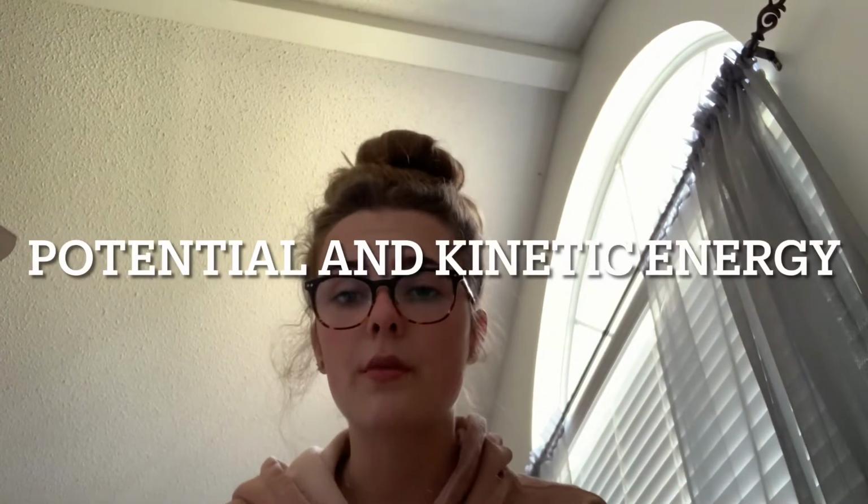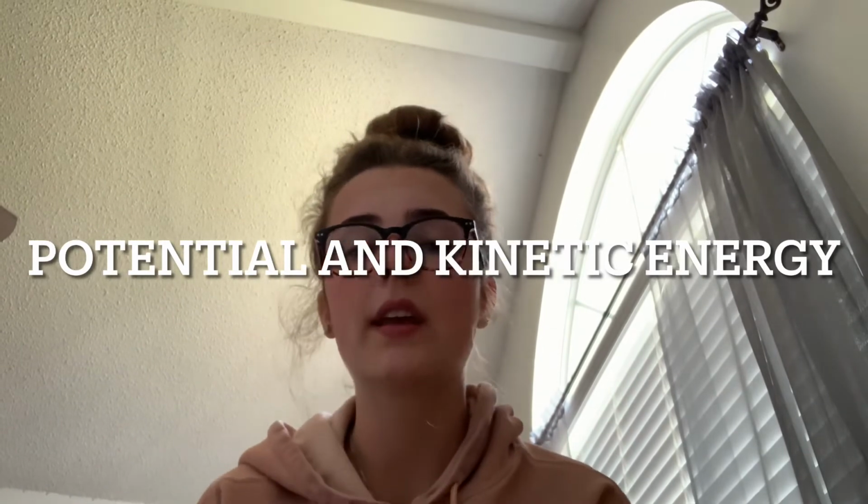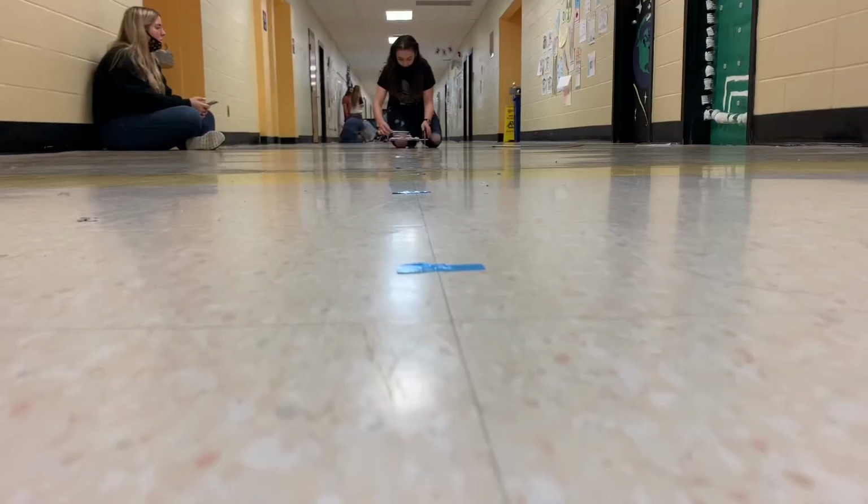When using our car, we can see both potential and kinetic energy. Potential energy is energy stored in an object due to its position, and kinetic energy is energy that a moving object has. So whenever we wind up the string and set up our mousetrap, that is all potential energy. And then once we hit the mousetrap, this is all released and converted into kinetic energy.